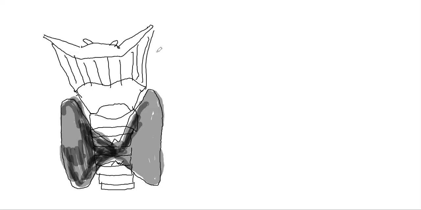This is how it would look like. So that's a thyroid gland. We can extend this a little bit over here. Okay. So drawn the thyroid gland.